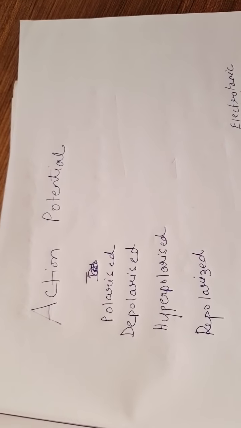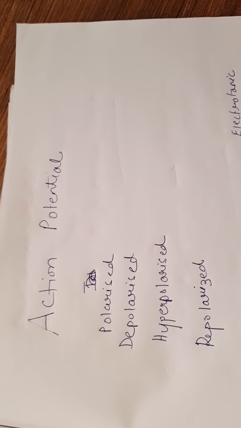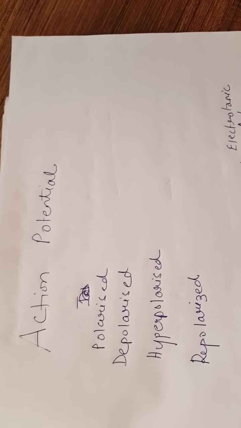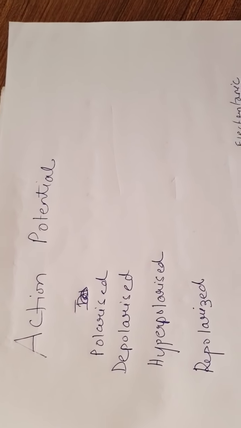What you need to know is that when you give a stimulus, all cells do not develop action potential. Only those cells which are excitable can develop action potential. So all cells have a resting membrane potential, but all cells do not develop action potential. Okay.